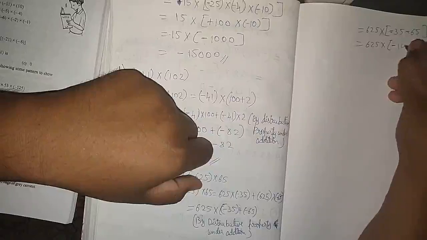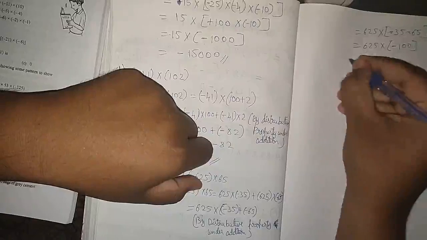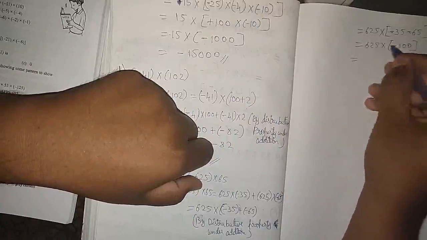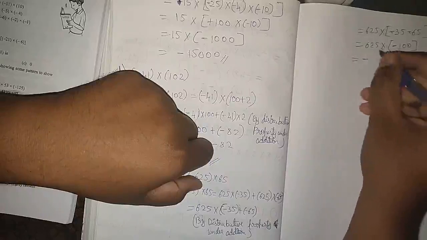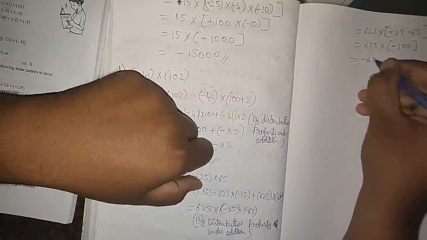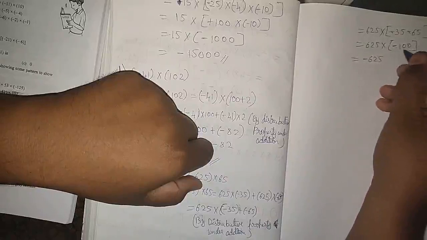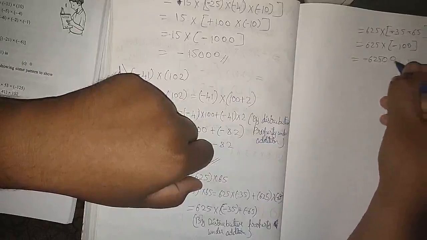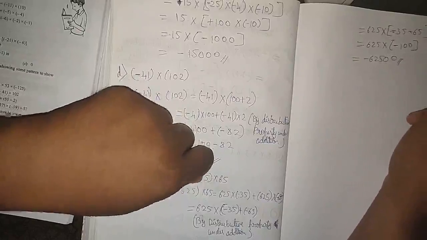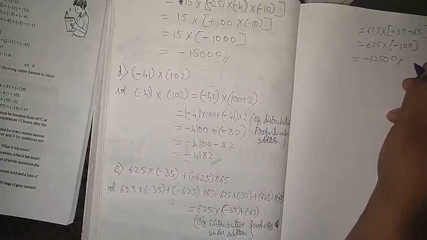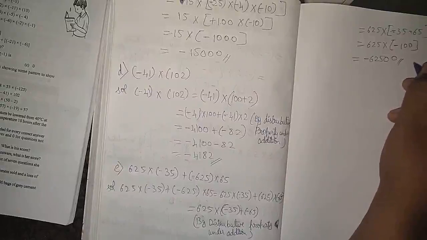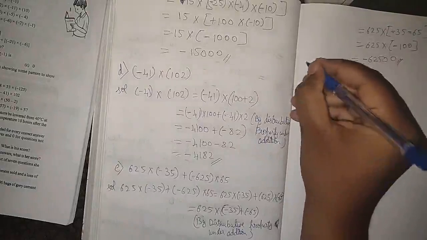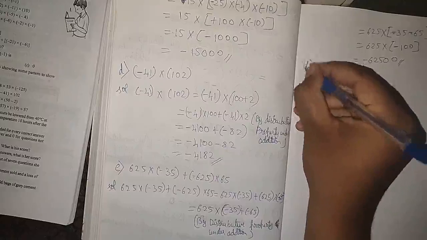You will get 100. Okay, so 625 into minus 100, what will you get? Plus into minus will be minus, 625 into 100 will be 625, you write as it is, and 2 zeros you add here, so it will become minus 62,500. Final answer. Okay, and this is how you will do using what? Using properties. So let us go to the F question.